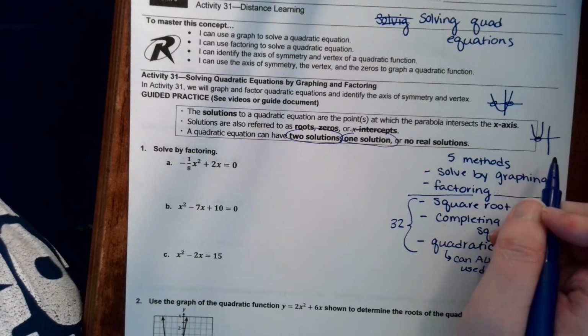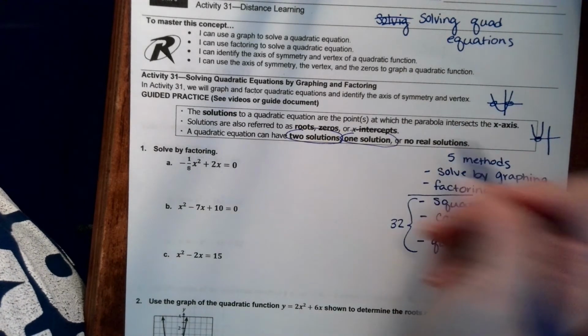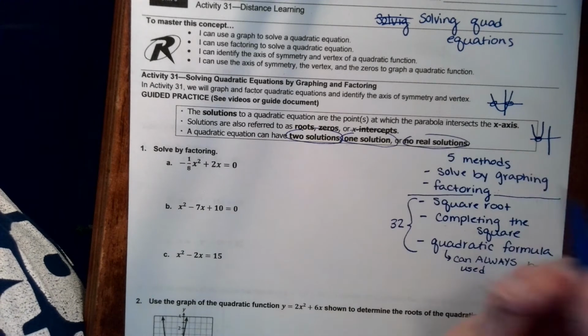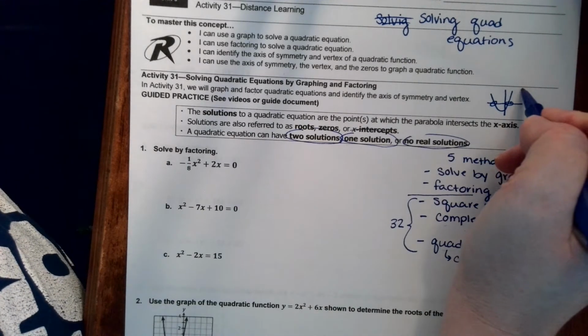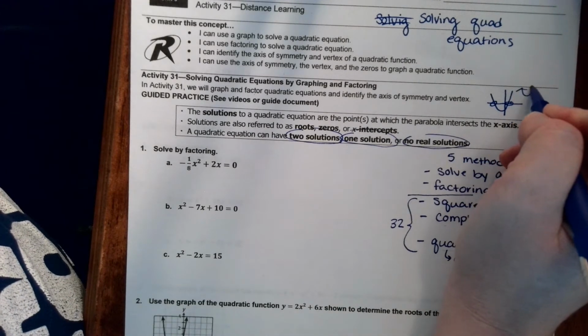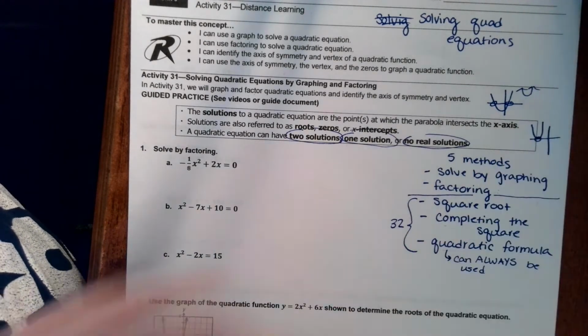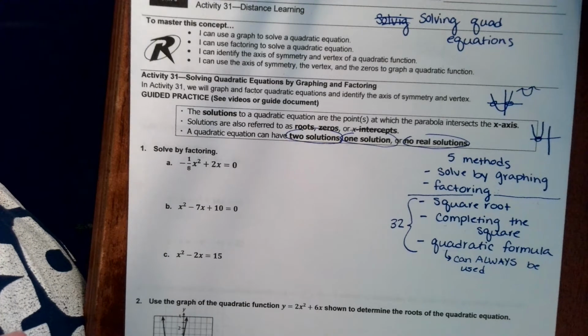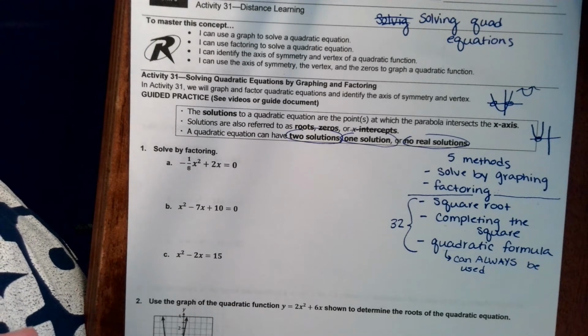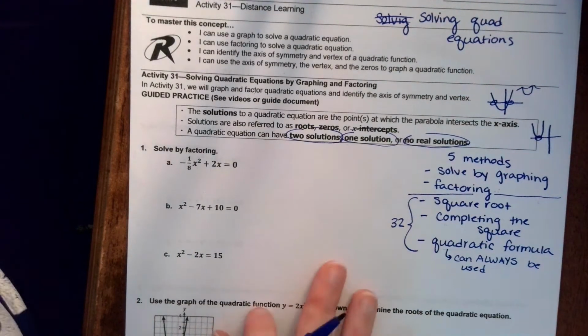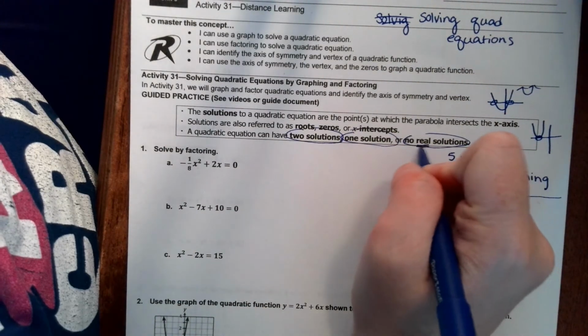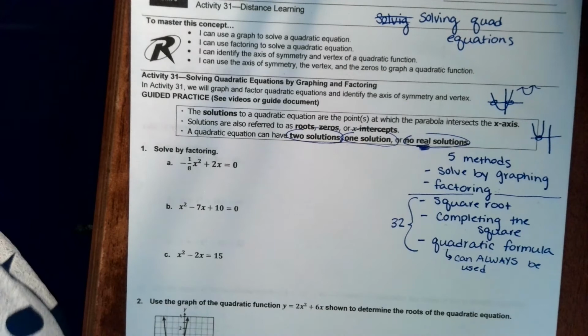Had to think about it. And then if I have no solutions, well, how can you have no solutions? Well, if I were to graph it, it doesn't touch the x-axis at all. So you could have 2 solutions, 1 solution, or no real solutions. And this word real is important because in Algebra 2, you're going to learn about imaginary solutions.